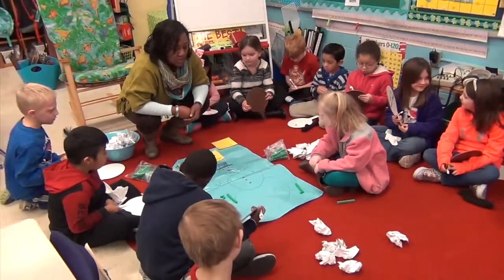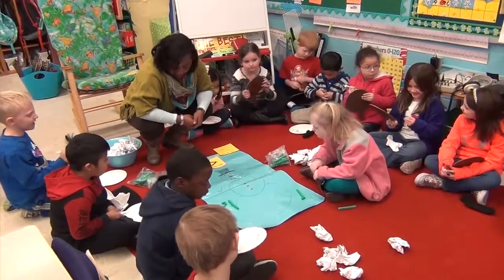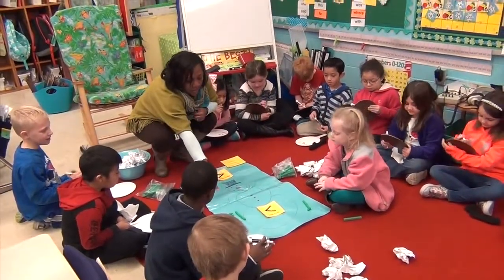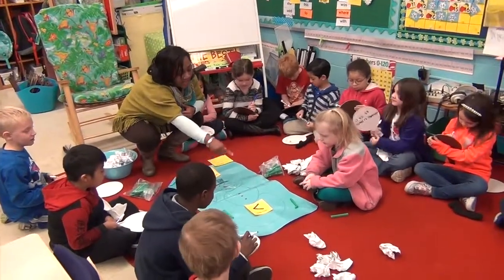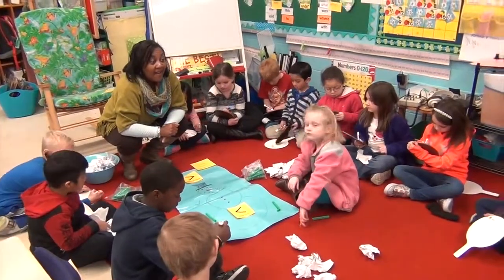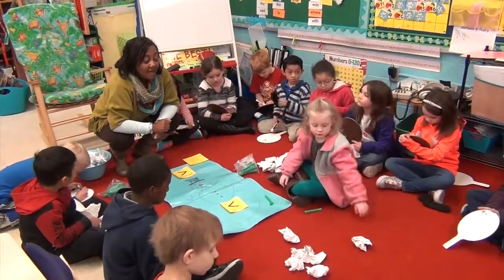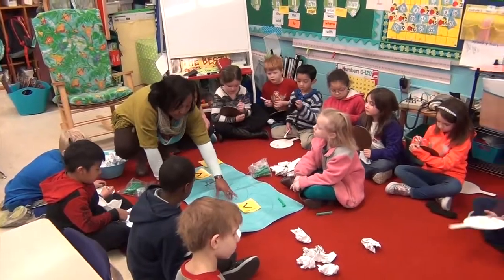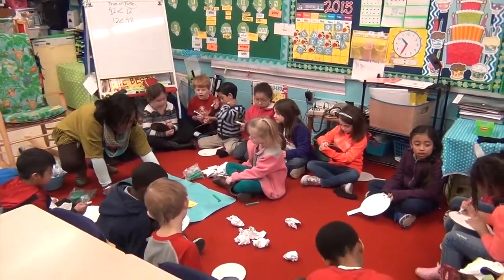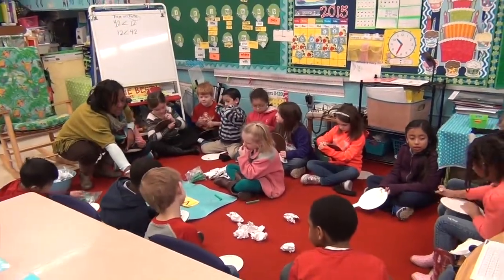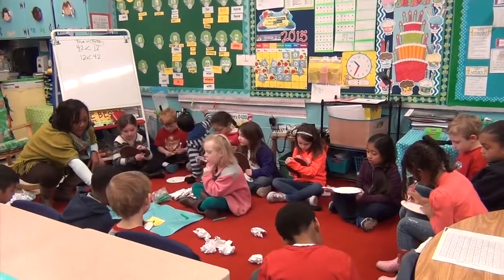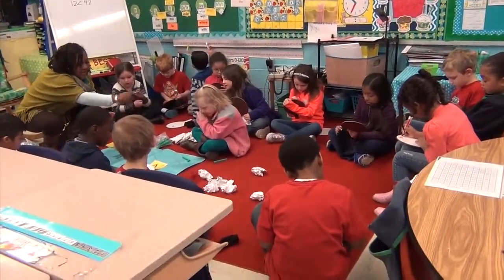What symbol should we use? Less. Okay, let's use less. Let's read it. 14 is less than 11. No. Does that make sense? No, it's supposed to be 14 is greater than 11. Okay, so we need to move this back and we need to place that. Now let's read it and see if it makes sense. 14 is greater than 11. Everybody read it with me. 14 is greater than 11.